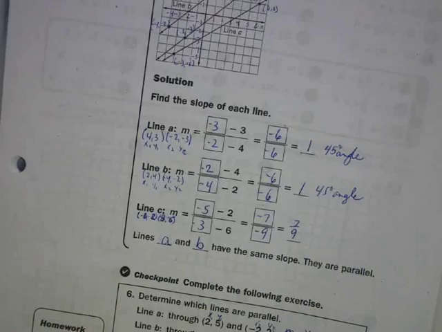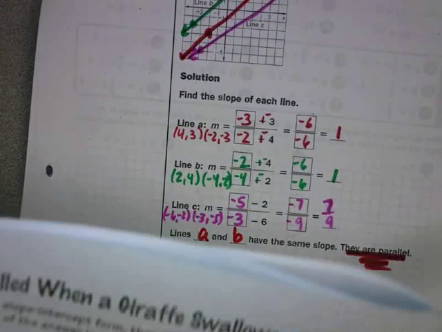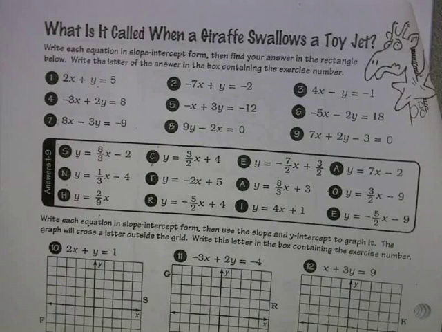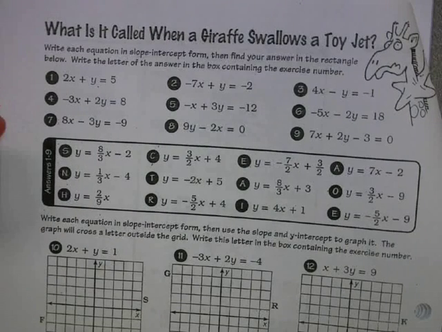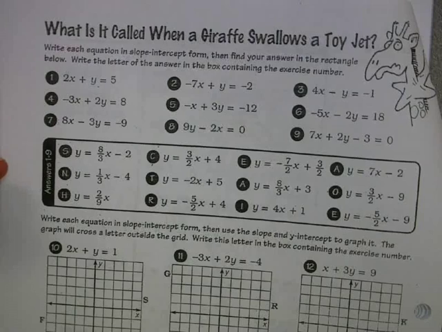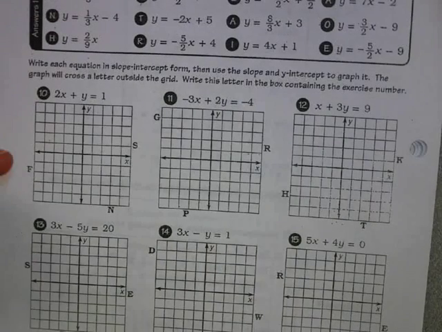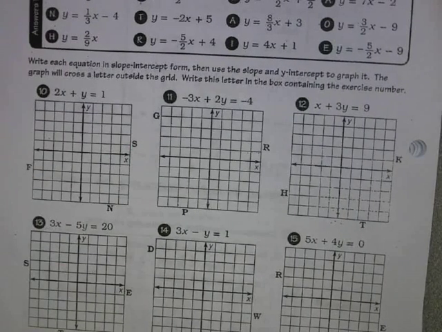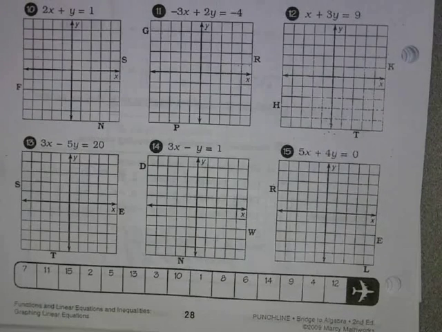Okay, so you're done with notes now on slope and y-intercept. I hope that you're able to graph using slope and y-intercept. You're going to go on to the giraffe worksheet here. The top part is just practicing getting y by itself, and you're going to match it up down there. Your work will be on the other sheet of paper. The bottom part, you have to get y by itself, then identify m and b, and graph it. When you graph it, it's going to touch one of the letters on the outside, and that's how you're going to fill in the bottom part down there.